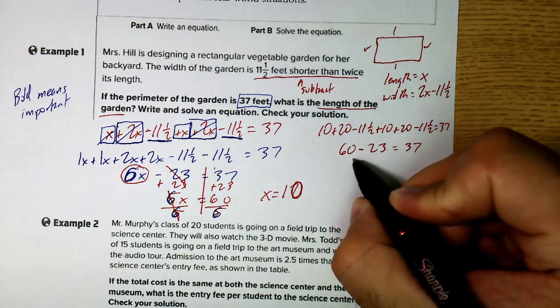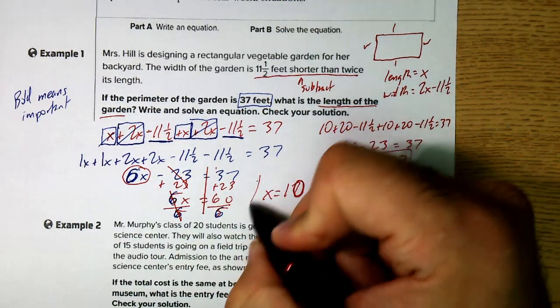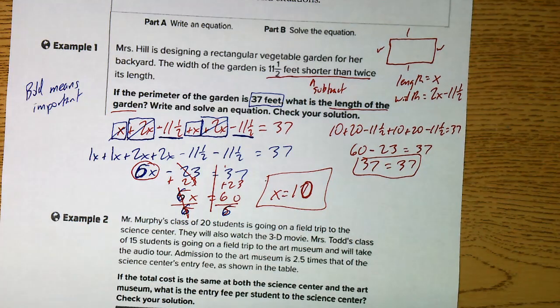60 minus 23 is 37, equals 37. Because we get the right answer, we know our x equals 10 is correct. If we'd have plugged 12 into that, we'd have gotten the wrong answer.